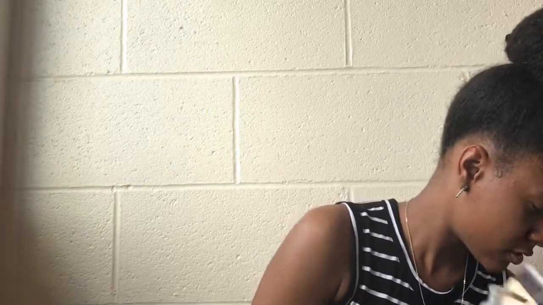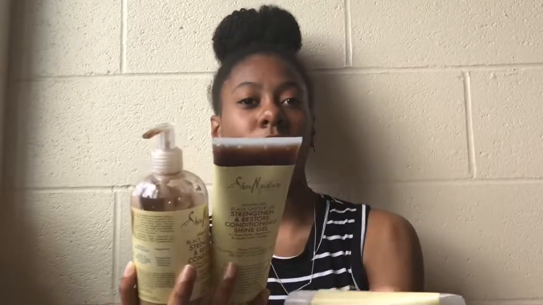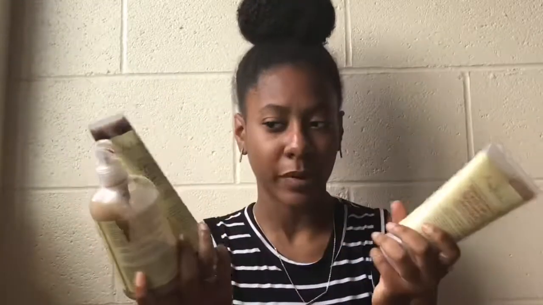But another line that my hair loves, like I said, my hair loves castor oil. So the castor oil line. This is not all the products from the line that I have. This is just all I can fit in my hand at the moment. This one has shea butter in it too, so this is a thicker line.